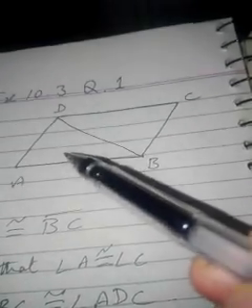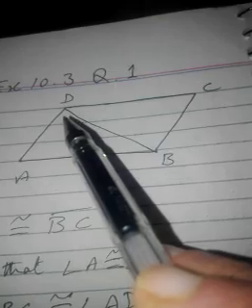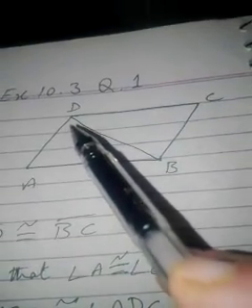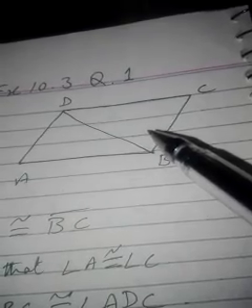And similarly, first we have discussed ABD, now we will discuss angle ADB. Its corresponding angle is CBD. These two angles will be congruent. Reason: corresponding angles of congruent triangles.